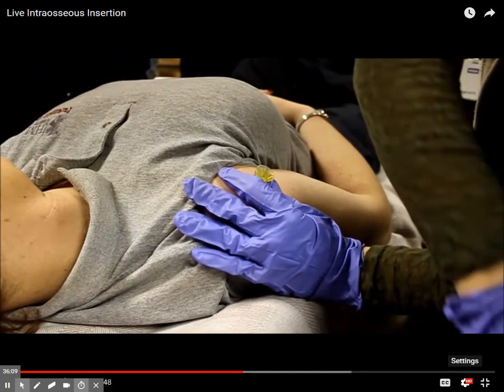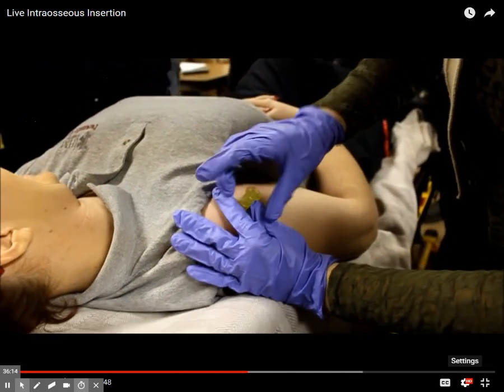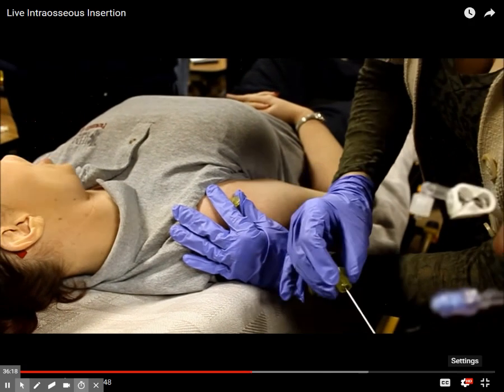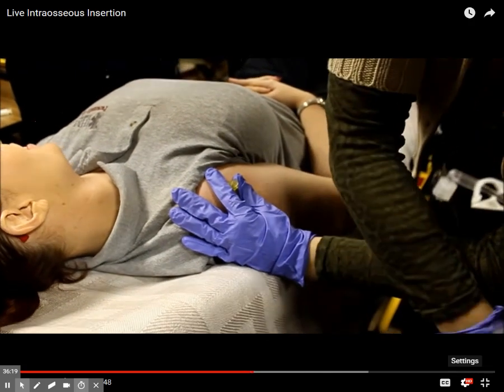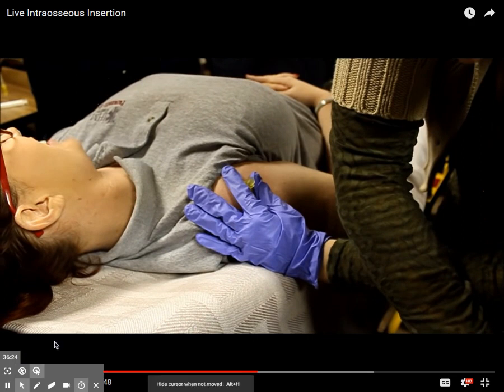Just all perfect. And now they pull the needle out. They're starting that IV. So that's an osseous IV on an adult.